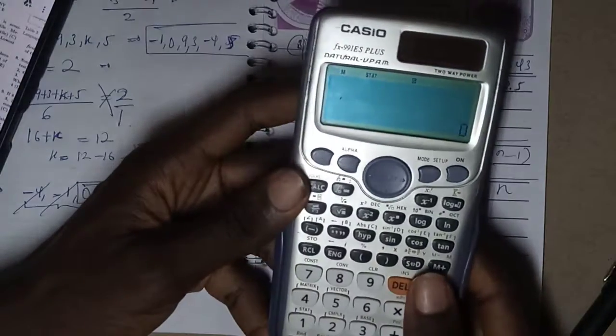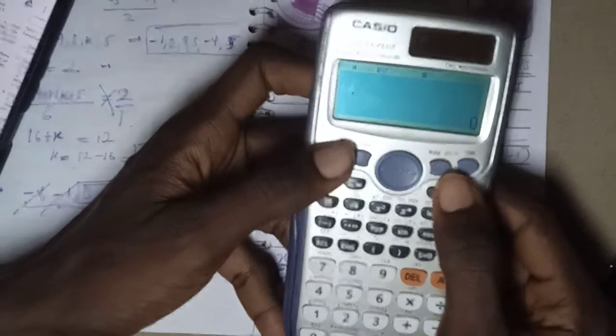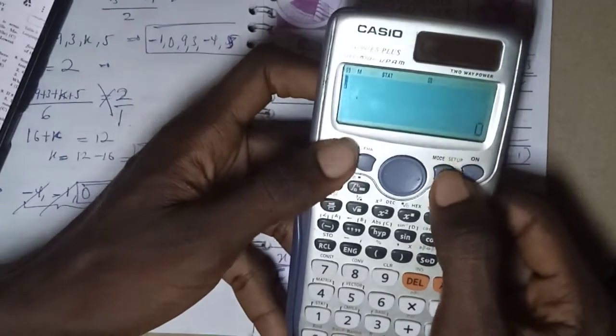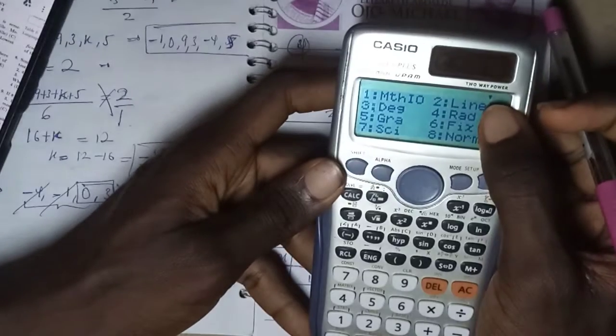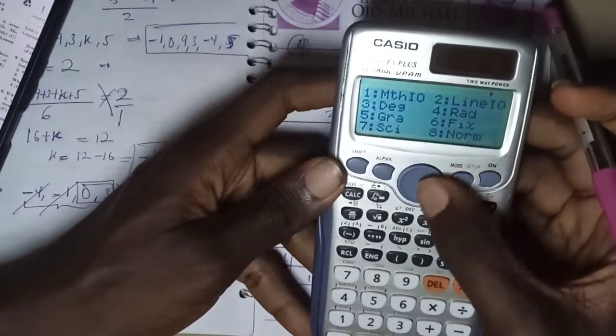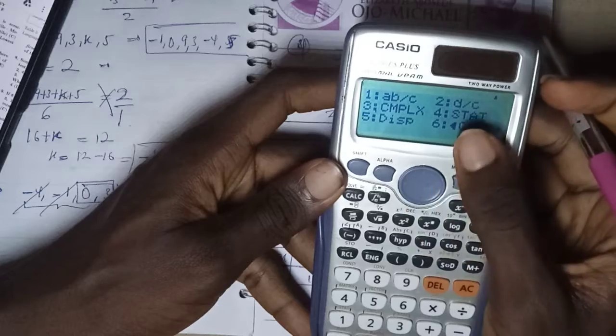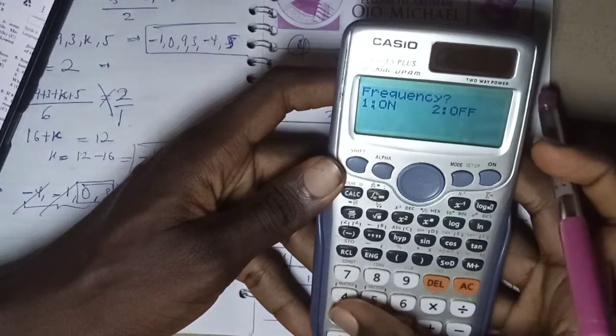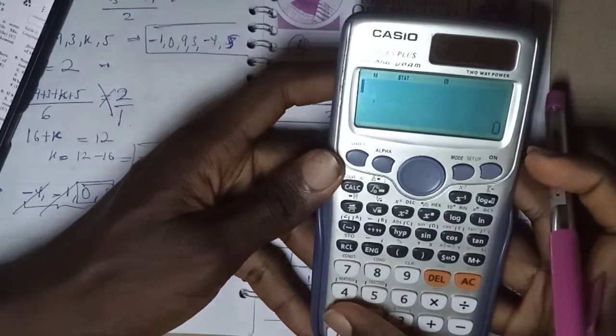So to see the frequency column, you have to switch it on. You have to make sure that the frequency mode is active. And how will you do that? You need setup. Press shift and this mode button. You see an arrow down here. So press this down button. Then you see stat. Press 4. Switch it on, number 1. So go back to that shift and 1 where you have data.